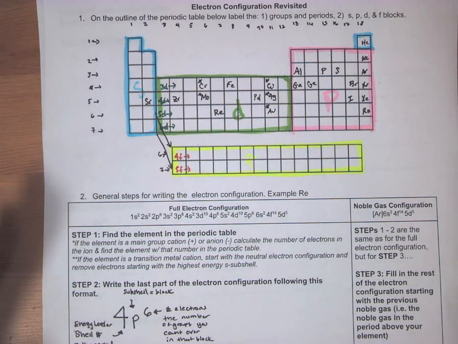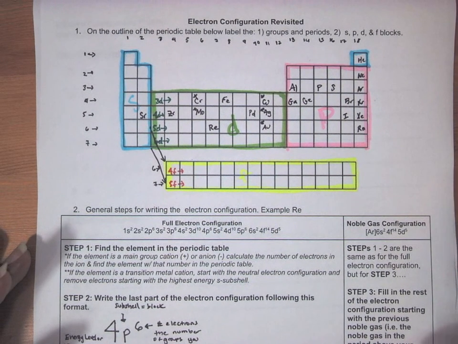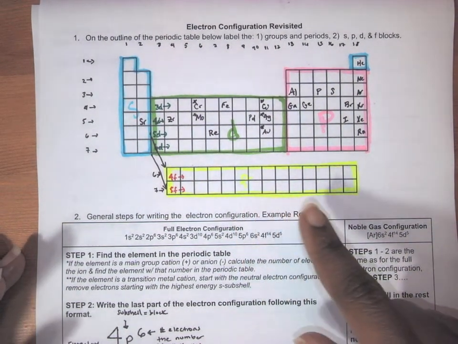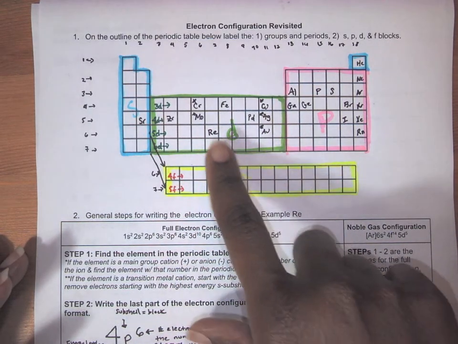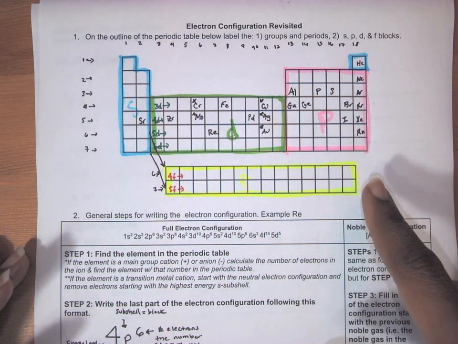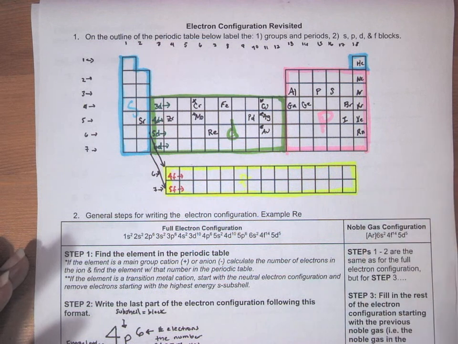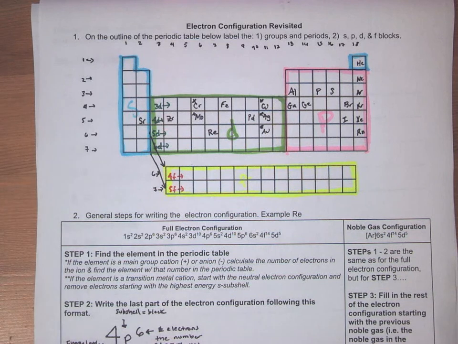So at this point you should already have the notes down. You should have your periodic table labeled with the different blocks S, P, D, and F. I've also put in here the elements that you have in your practice so that it's just more convenient when writing electron configurations. Okay, so let's go ahead and get started.